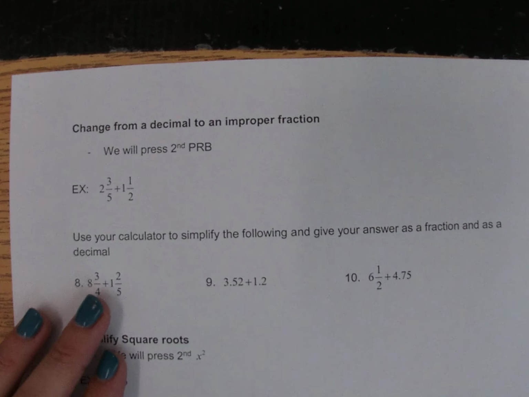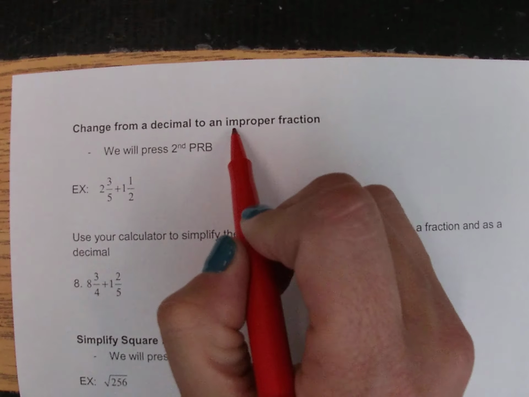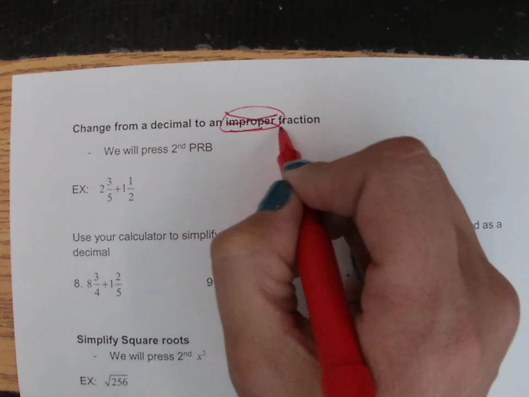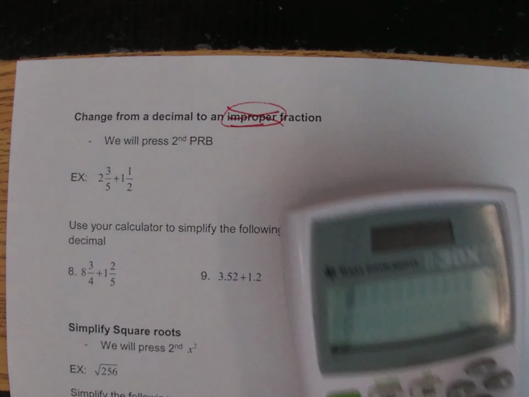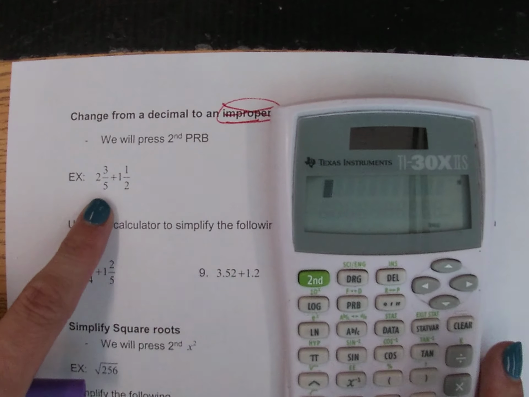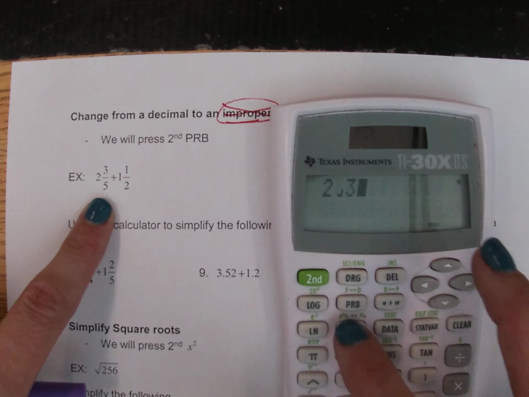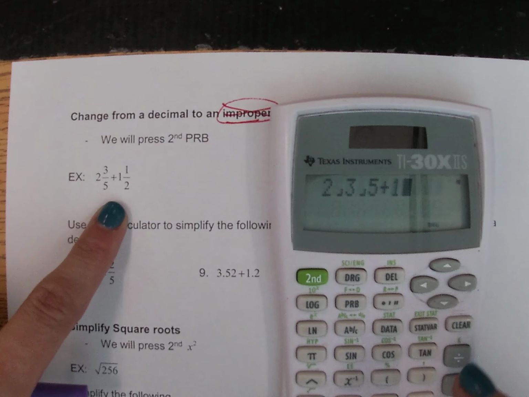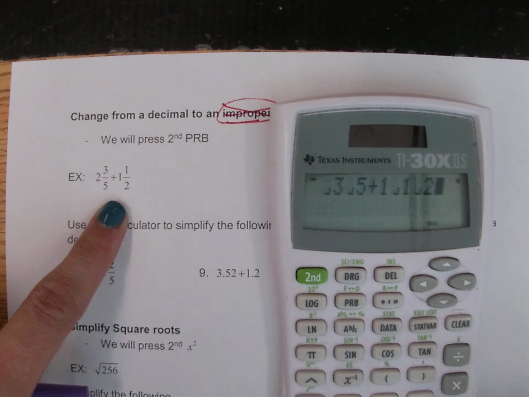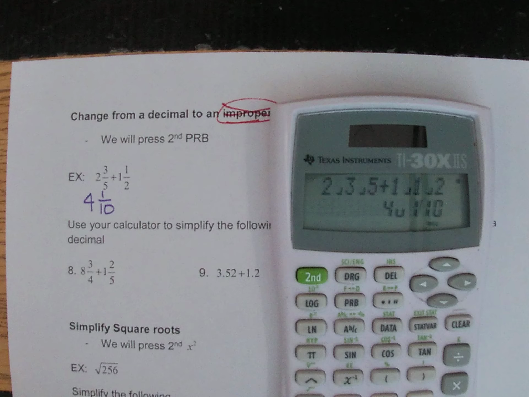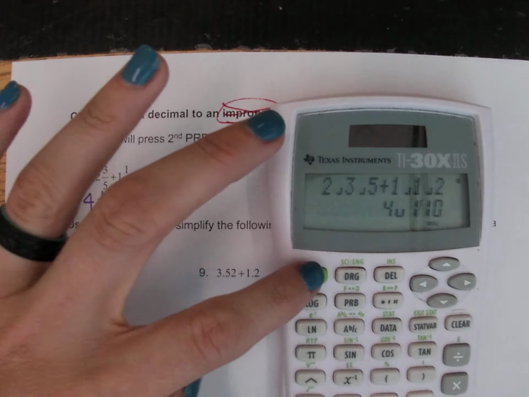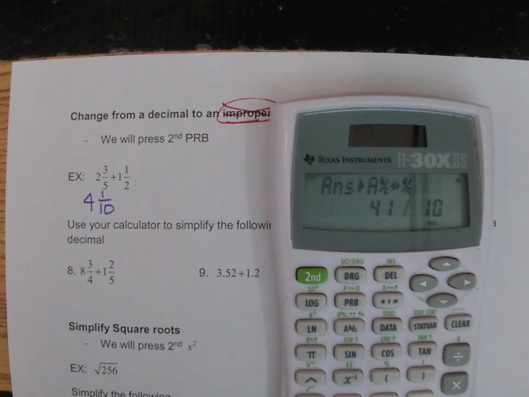Our calculator will also allow us to go from a decimal to a fraction or fraction to decimal. Now, this could be improper. It can actually be any type of fraction, just so you know. Okay, so we can go from any type of fraction into a decimal. So same rules again, our operations are the same. If we did 2 3/5 plus 1 1/2, okay, and our calculator gives us an answer of 4 1/10, we could still change that into a improper.